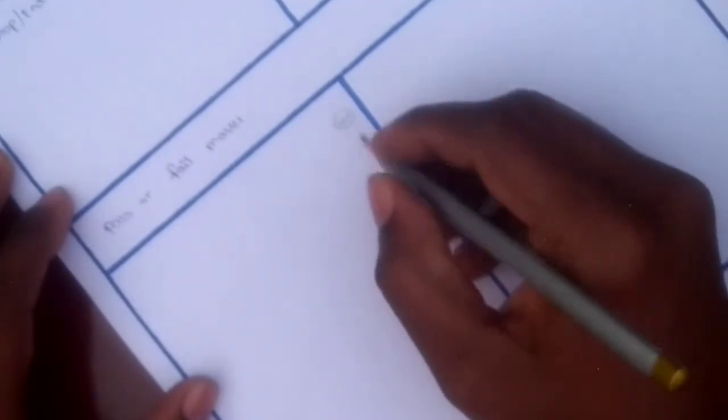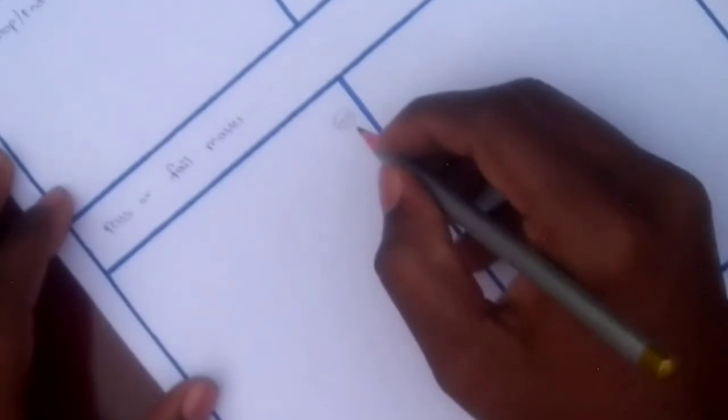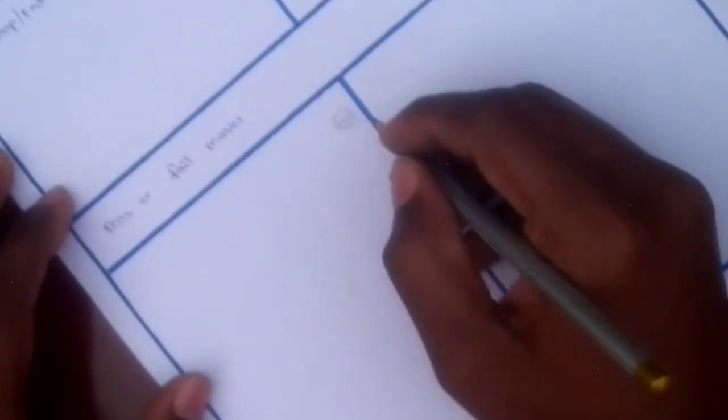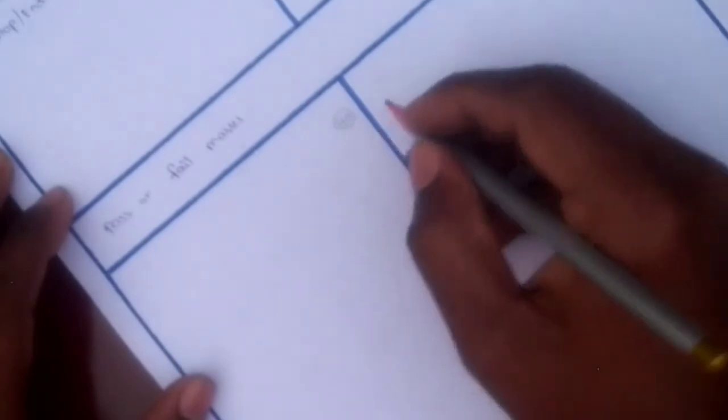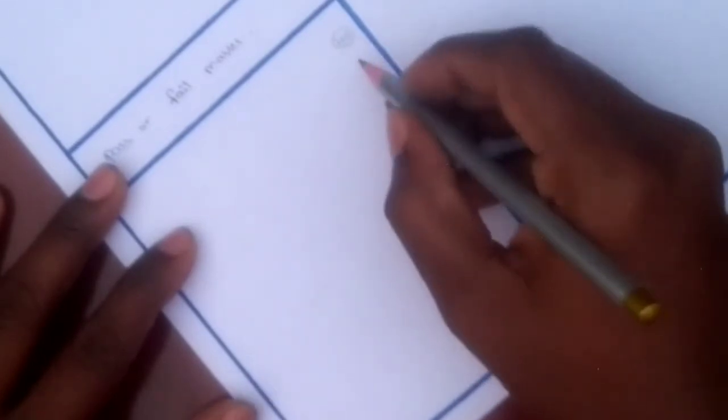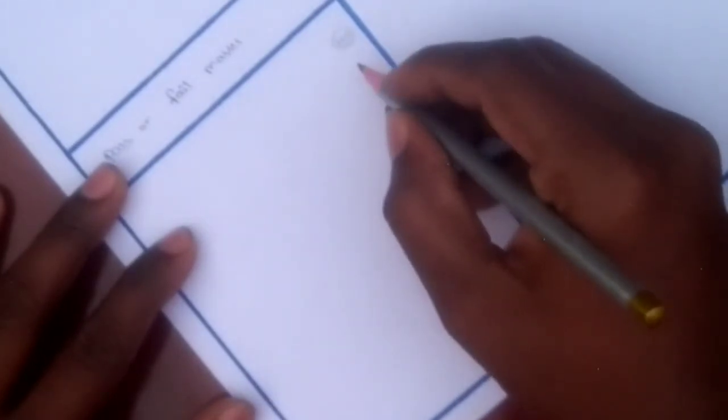If you score 40 marks, you pass, otherwise you fail. How to write it? Less than or greater than. If you score more than 40 you pass, if less than 40 you fail. Correct.